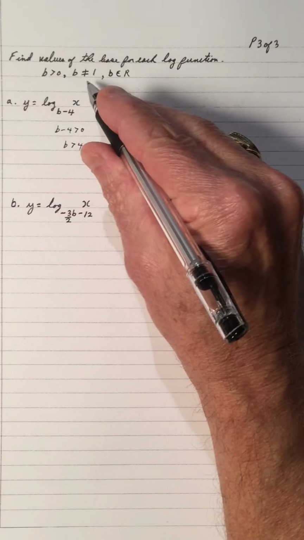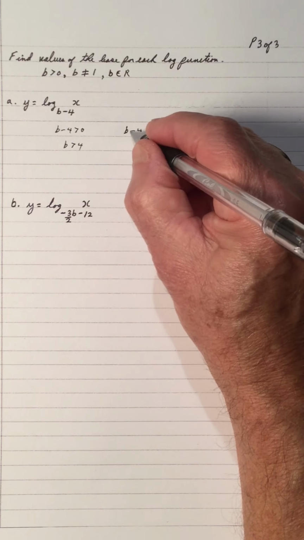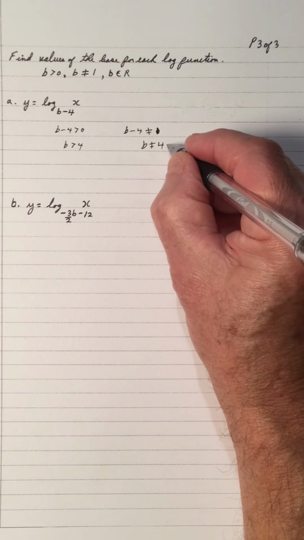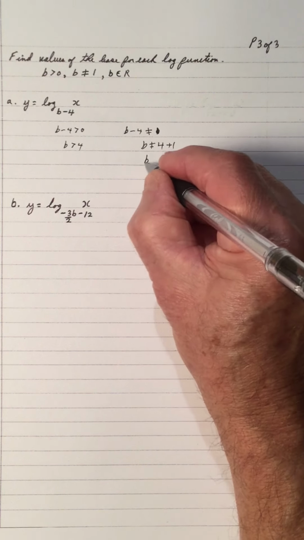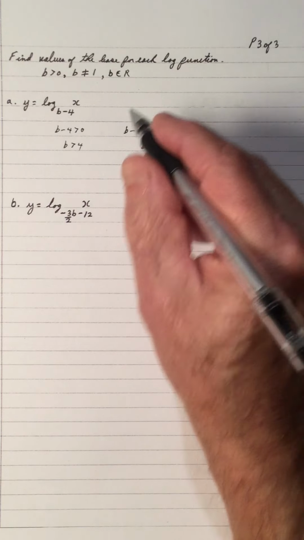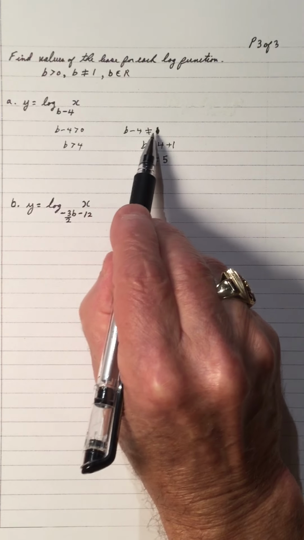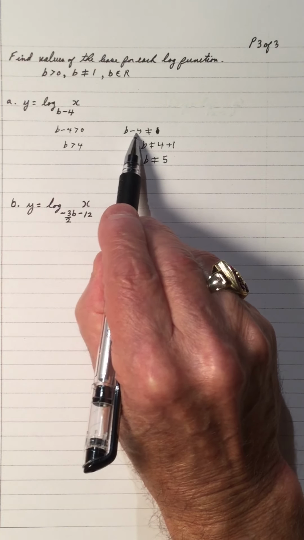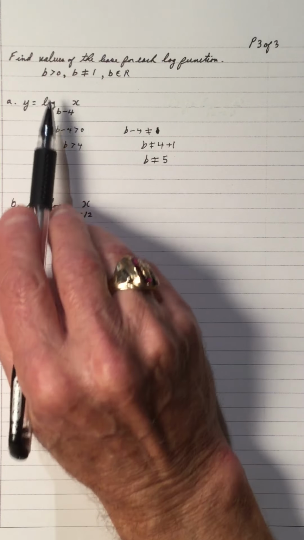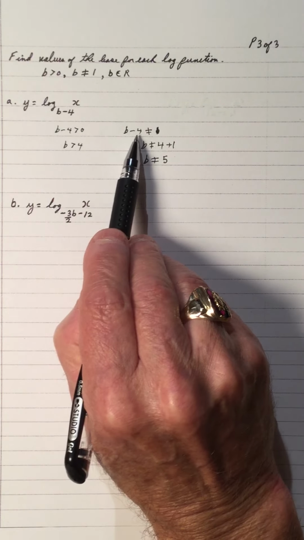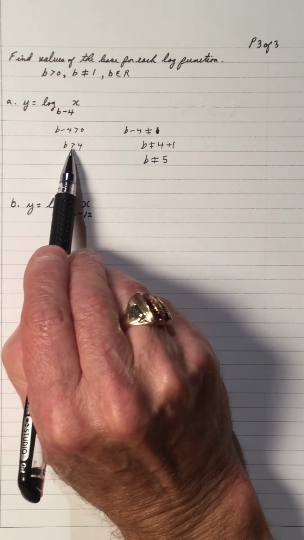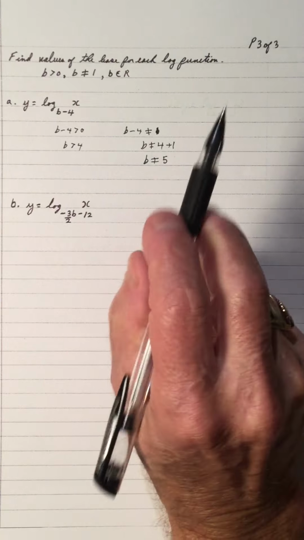B also cannot be 1. So that means b minus 4 cannot be 1. I said 0, it should be 1. So 4 plus 1, so b cannot be 5. Sorry about that. I have b is not 1. I wrote down a 0 here. So b minus 4 cannot be 1. B cannot be a 5. Check. What is 5 minus 4? 1. We cannot have a 5. And we have to have all numbers greater than 4, but not a 5.